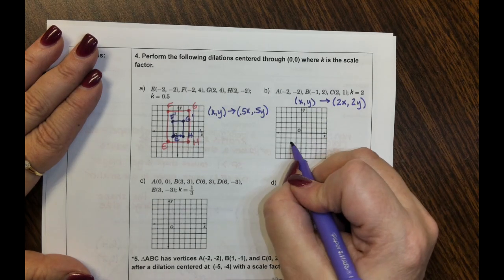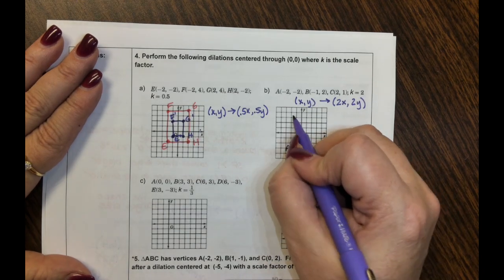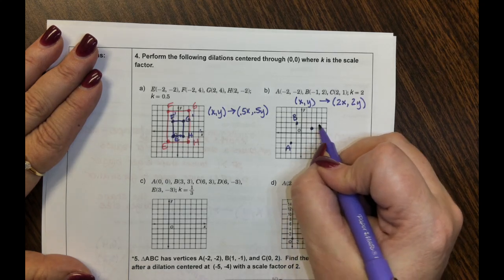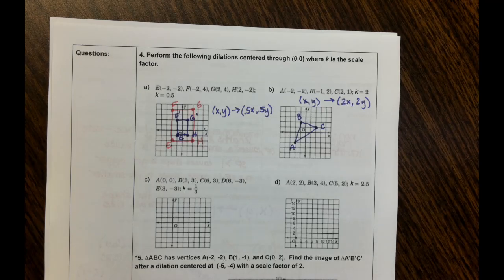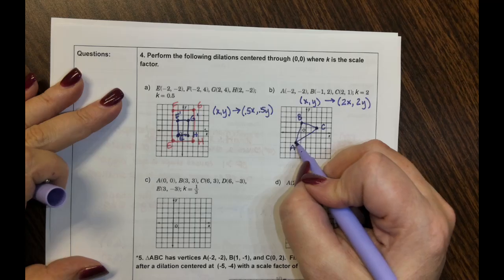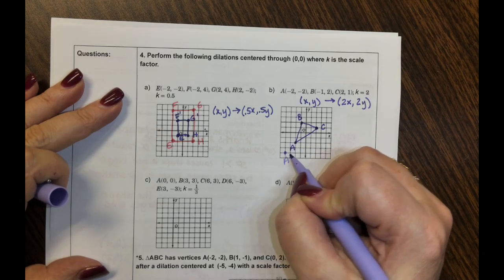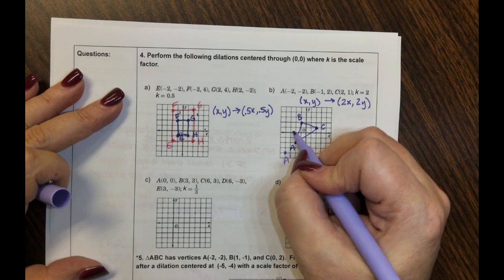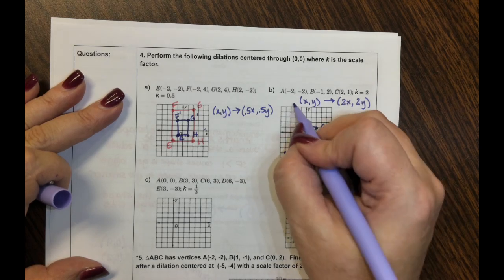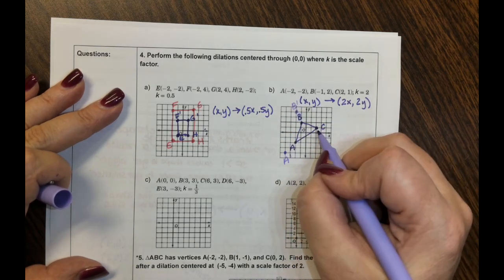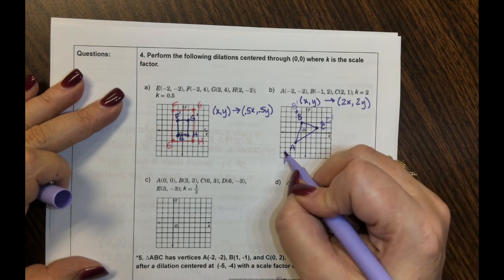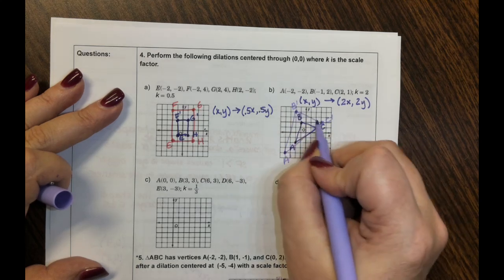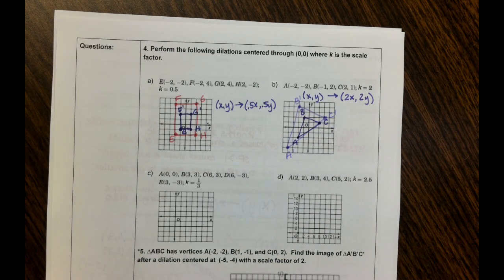If A is at (-2, -2), B is at (-1, 2), and C is at (2, 1), if you multiply all of those by 2, then you end up with (-4, -4), that's A prime, (-2, 4), and 2, 1 becomes (4, 2), and so here's my new shape and my new image.